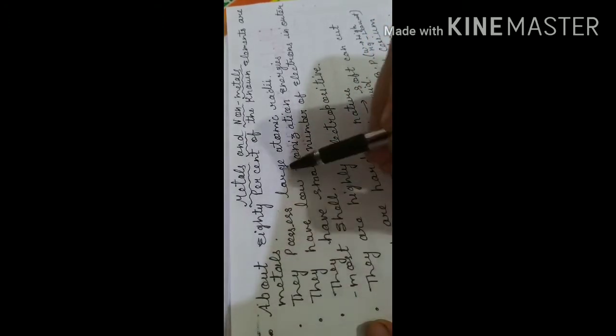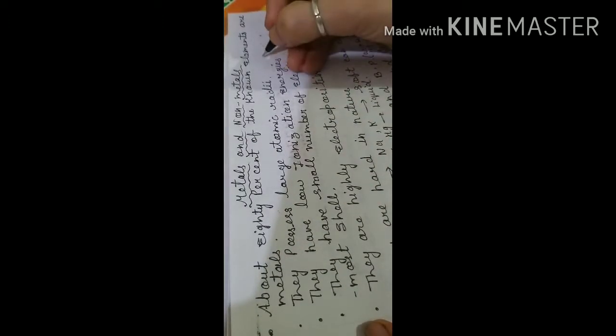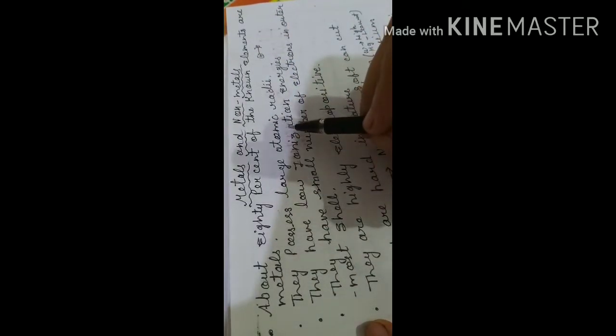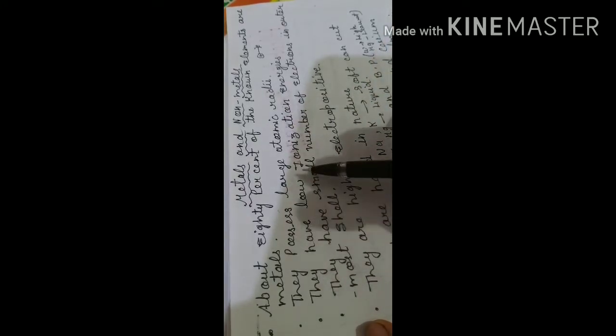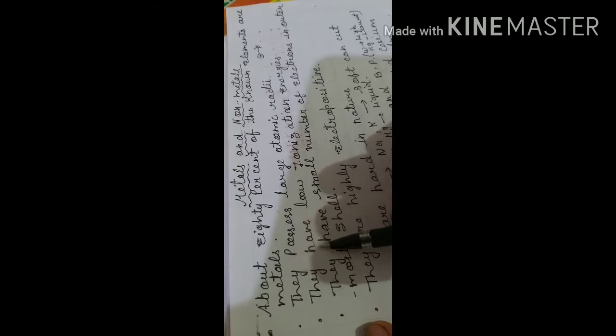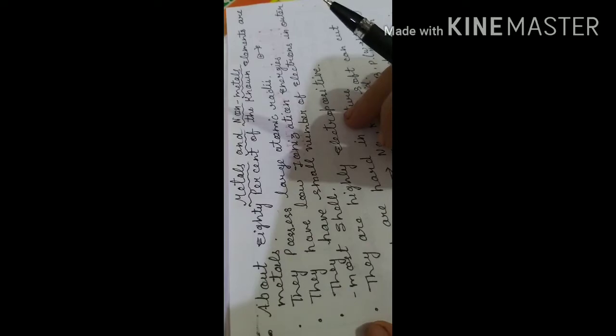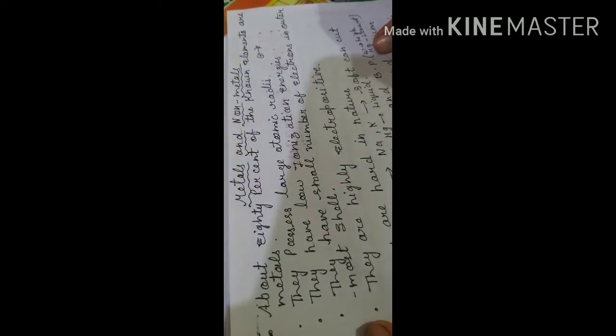Second point, they possess large atomic radius. Atomic radius is the distance of the outermost electron from the nucleus. Most probably all the metals have large atomic radius. Next, they have low ionization energy. Ionization energy is the minimum amount of energy required to remove an electron from the outermost shell, or simply the valence shell. Here you just have to understand in short that they possess low ionization energy, and in detail what ionization energy is, I will discuss in the next session.